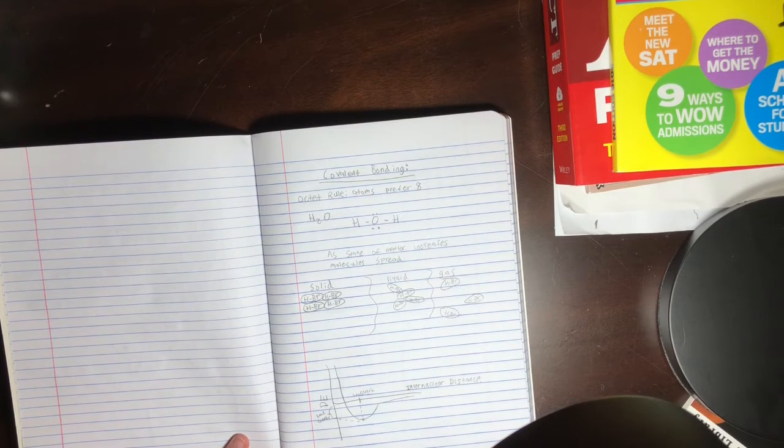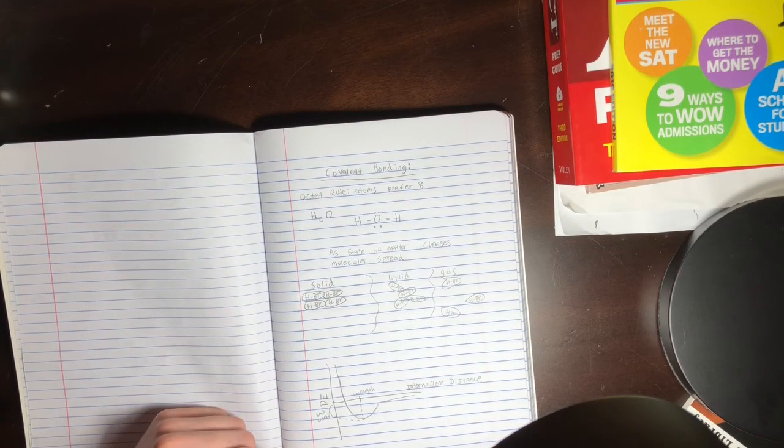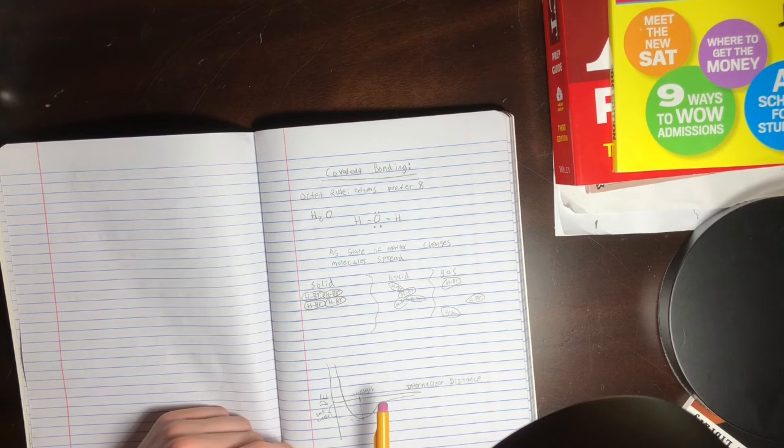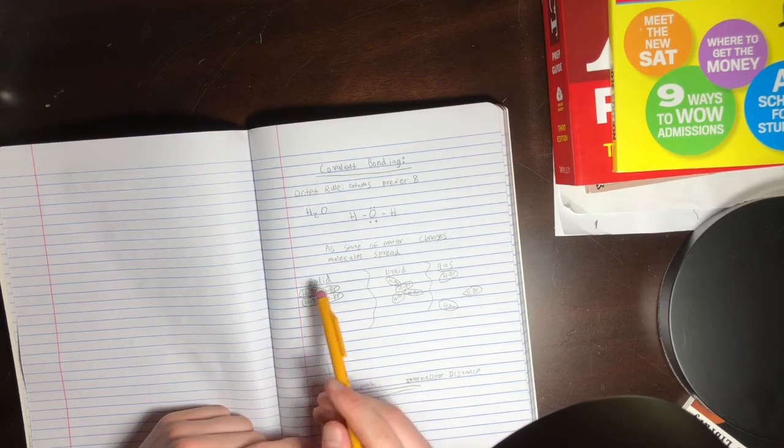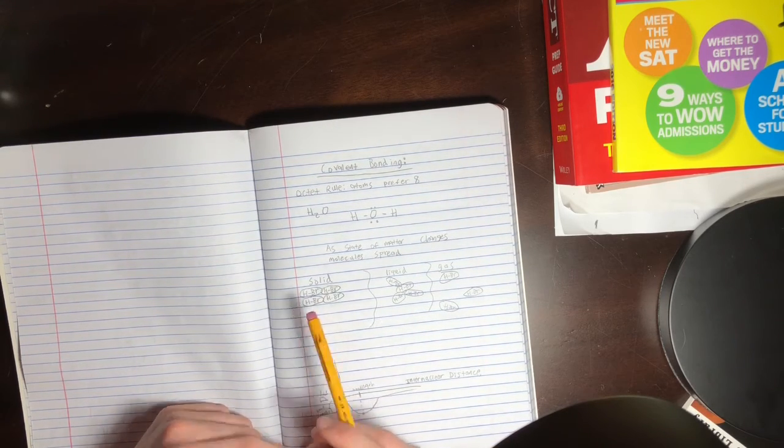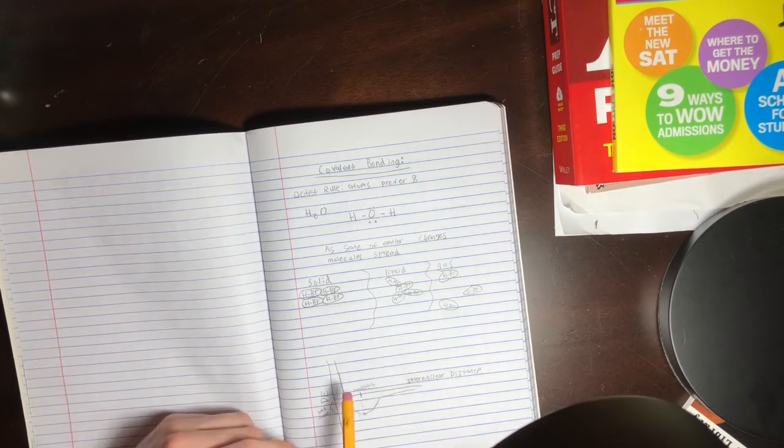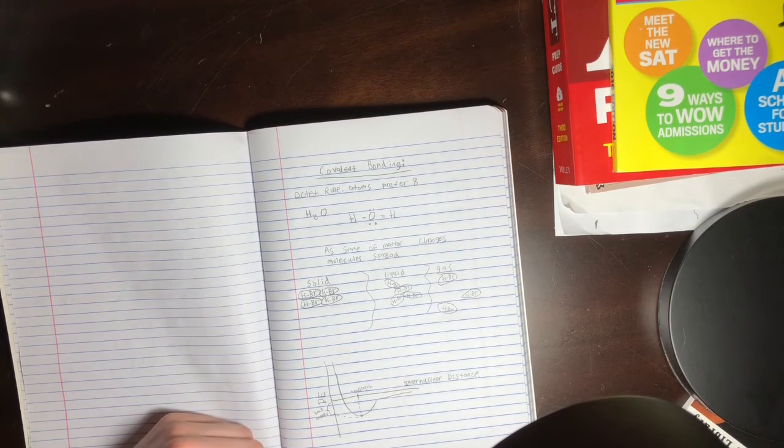An important aspect of covalent bonding is the shape of the molecules as the state changes. Basically, the molecules spread out more as the temperature increases and the state of matter changes. Over here we have solid HBr, very close together, liquid, slightly more spread apart, gas, completely dissociated.